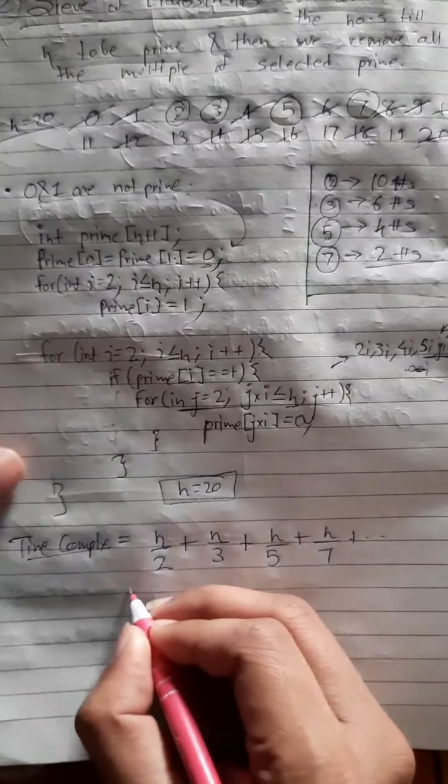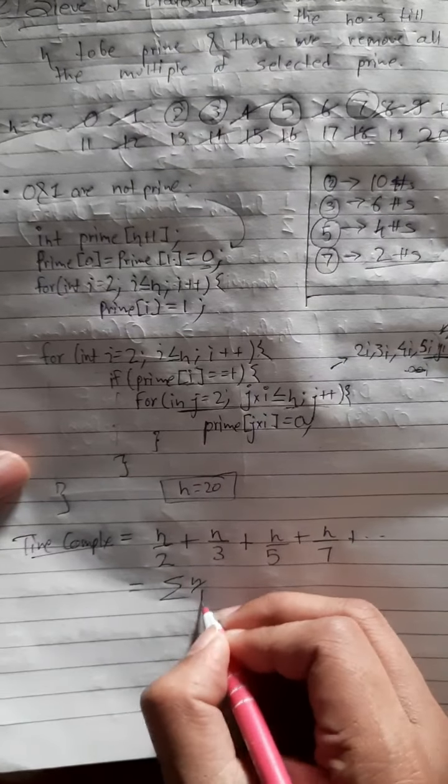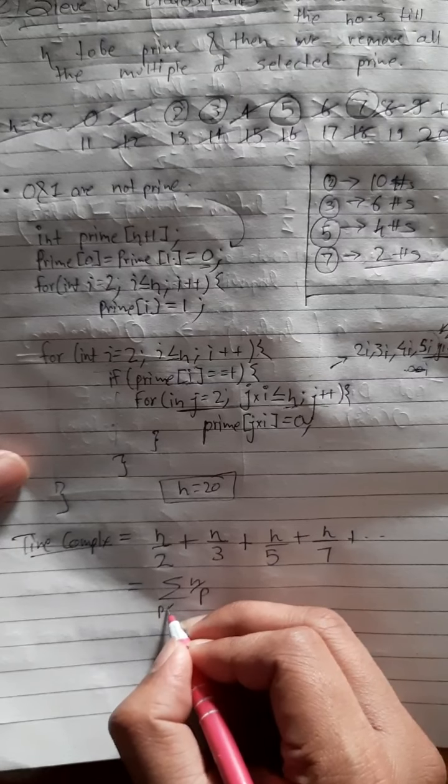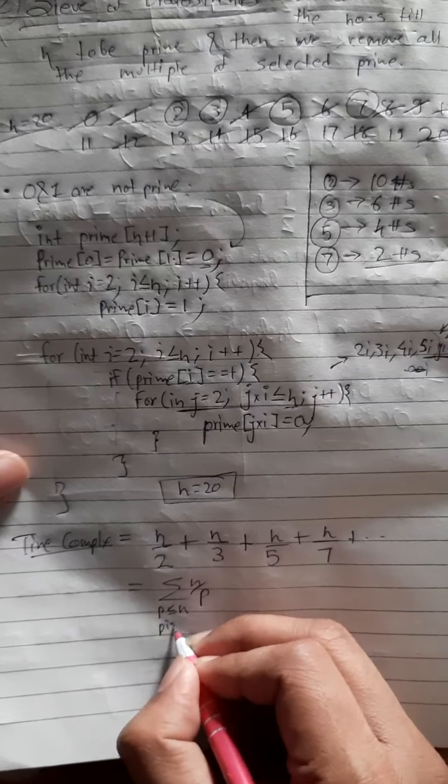So I hope you got the pattern till now, and it will go on. So it is nothing but summation of n by p, where p is less than or equal to n and p is nothing but prime.